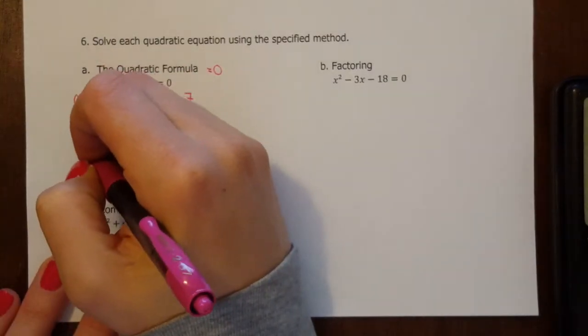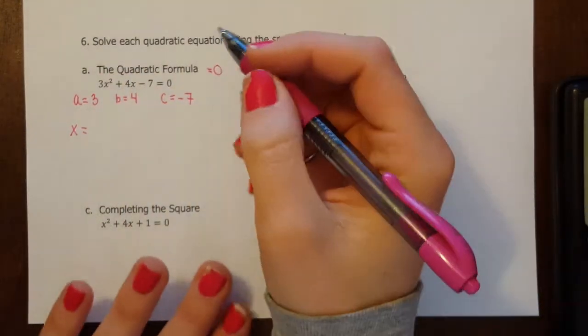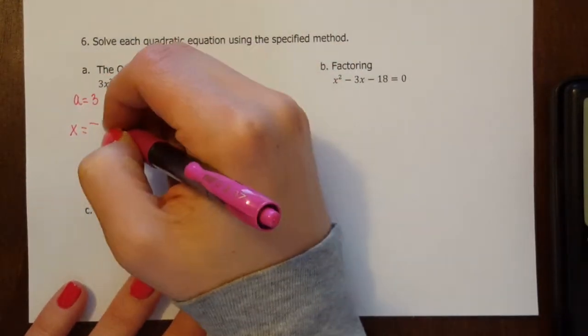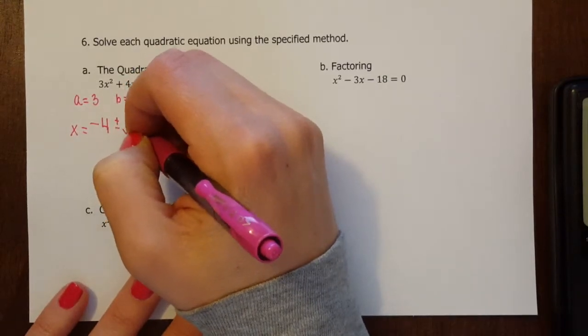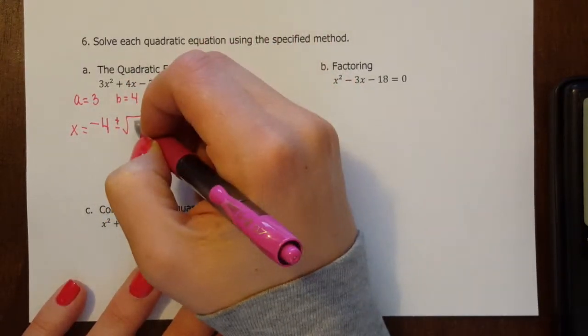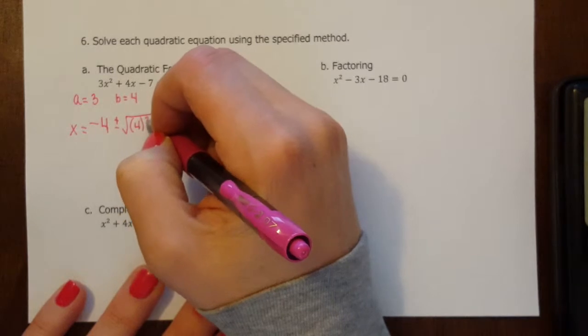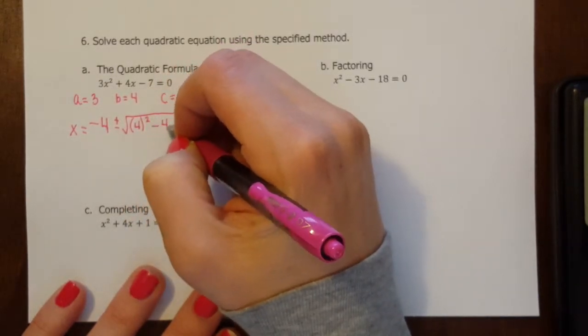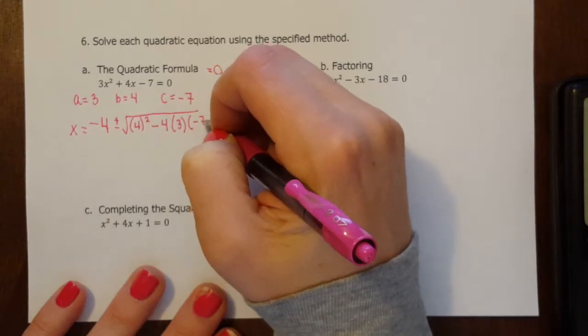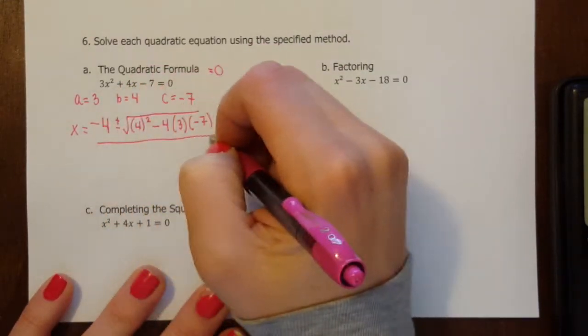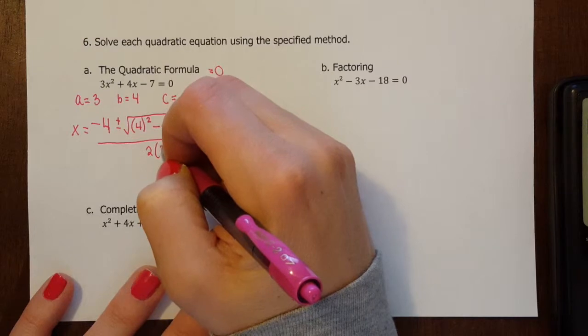So the quadratic formula: x equals negative b, so b is 4, so -4, plus or minus the square root of b squared minus 4 times a times c, all over 2 times a.